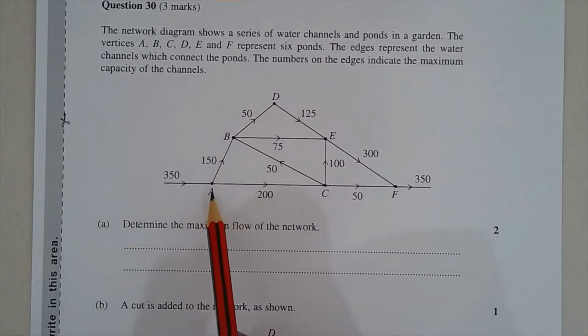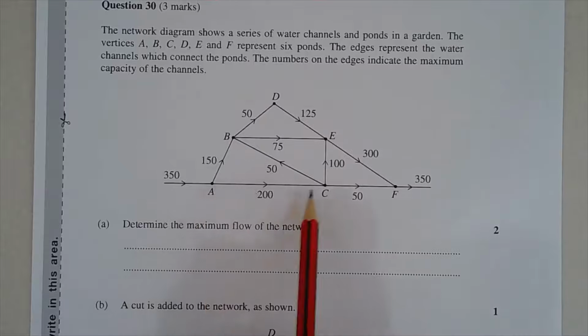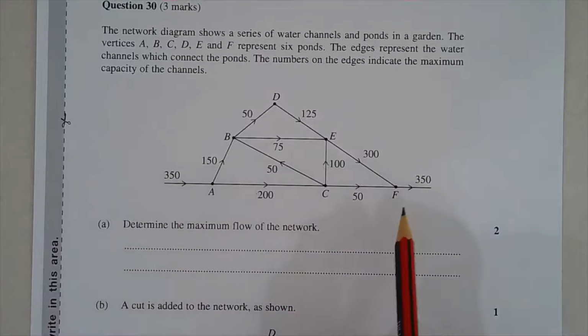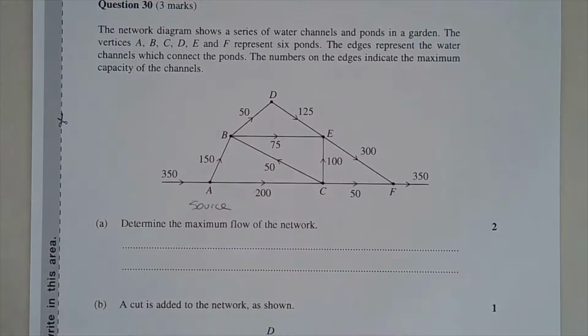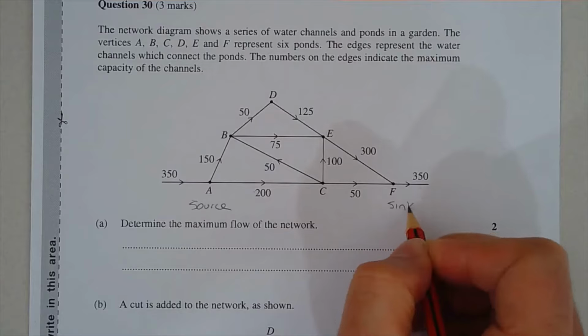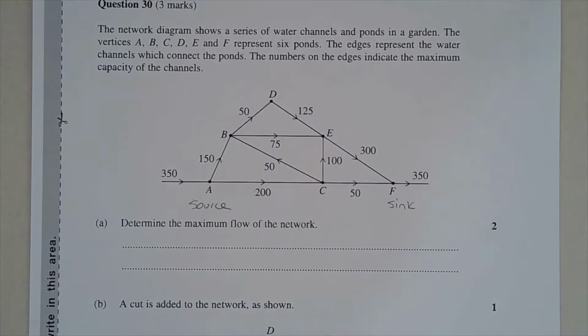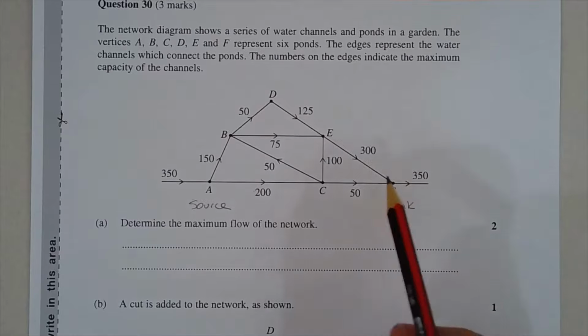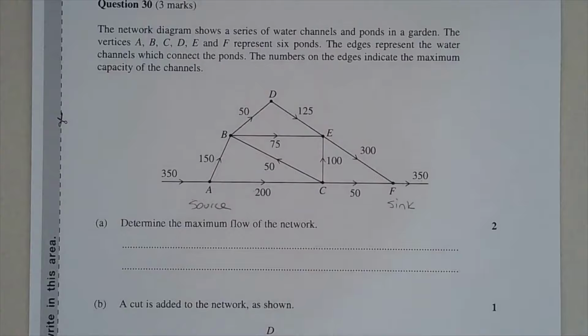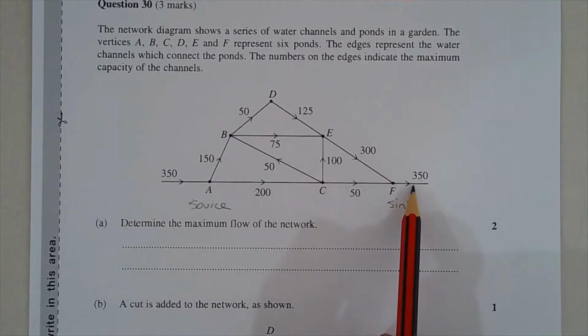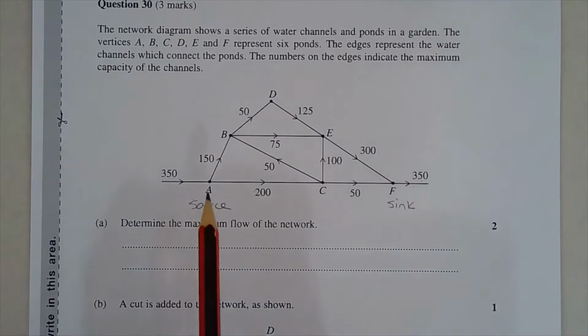So I try and identify the paths from source to sink. This is in fact our source here, and this is our sink, where the water's all flowing in the end. Notice we've got 350 there, an edge here that's 300, and an edge here that's 50, feeding this vertex. So inflow and outflow is equal there. So F is maximized. The inflow to A is 350, and the outflow of A is 350 in terms of the capacity at least. So A is already maximized.